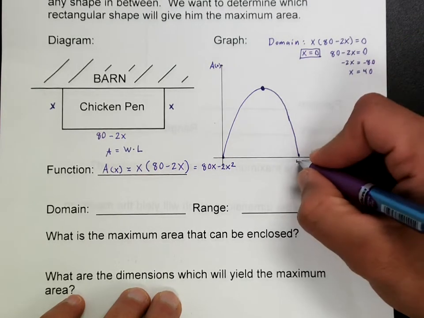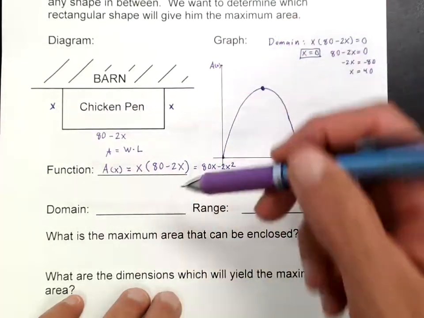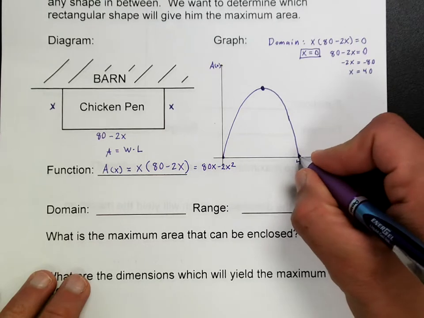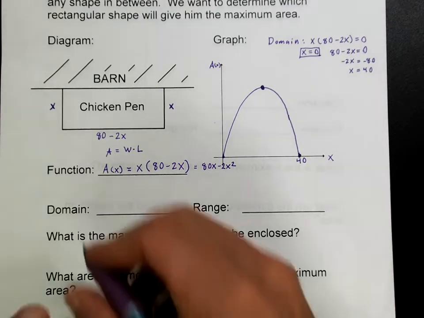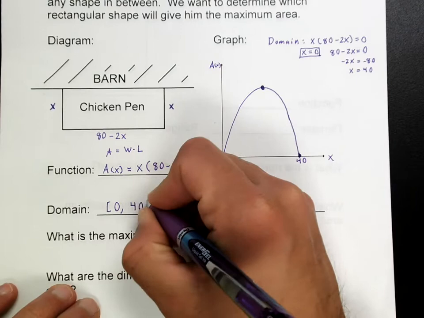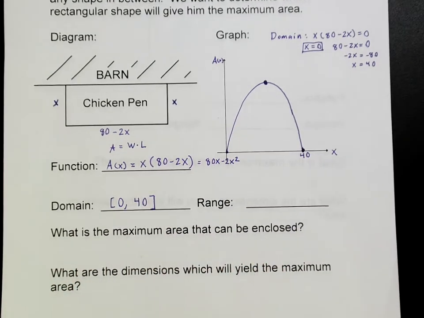Okay? So essentially what that means is if I make the sides 40, then I have no chicken wire left, so the area would be 0. Okay, so that's that for my domain. I'm going to say between 0 and 40. Now to figure out the range, I'm going to have to figure out what the maximum area enclosed is.